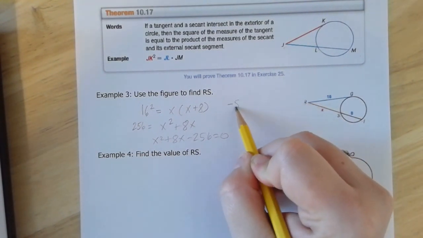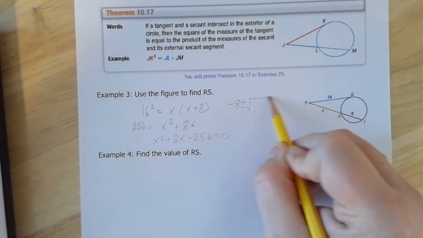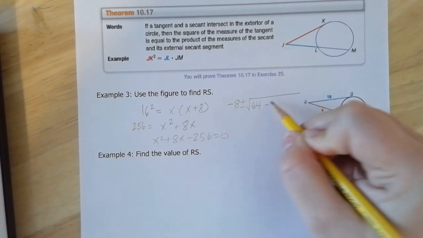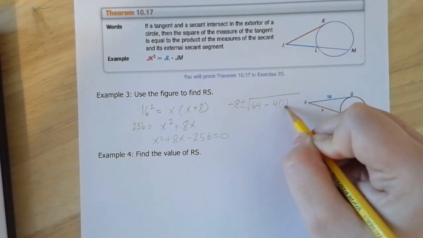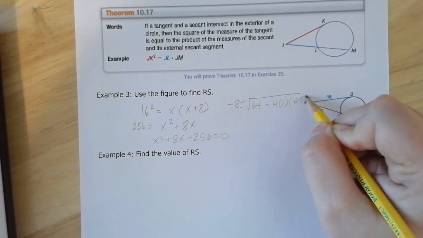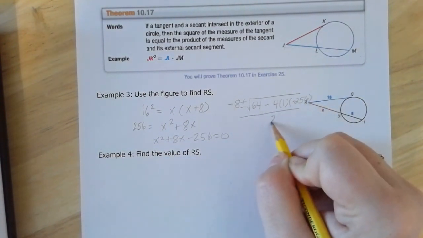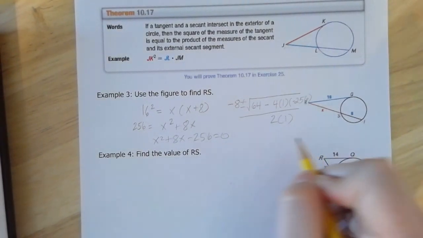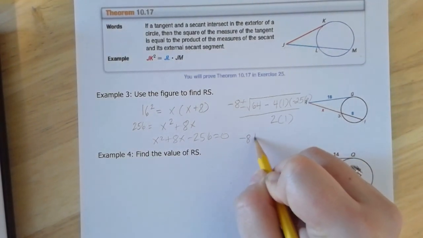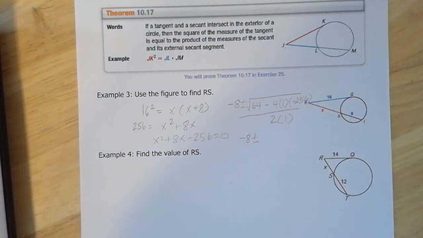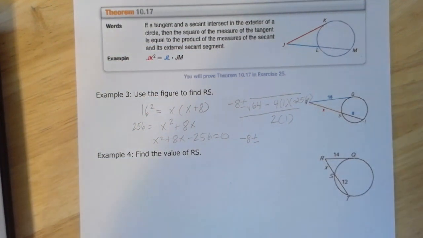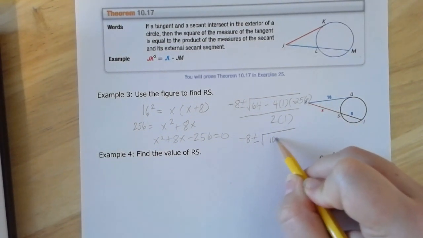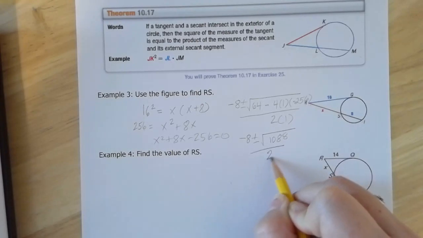So negative 8 plus or minus the square root of b squared, so that's 64, minus 4 times a times c, which is negative 256, all over 2 times a. You can do most of it in your calculator. Negative 8 plus or minus the square root of 64 minus 4 times 1 times negative 256. I did all of that work right there, and that's going to be 1088 over 2.